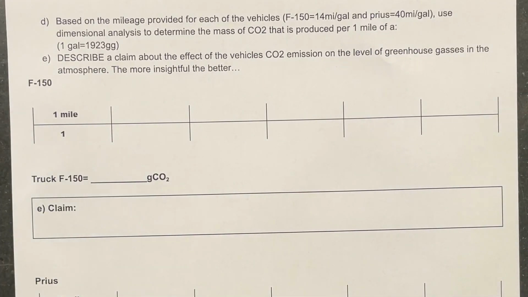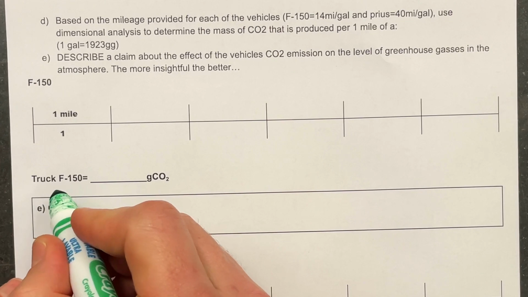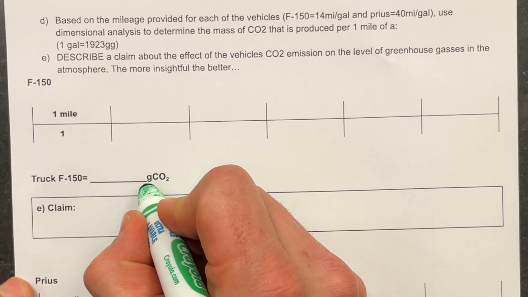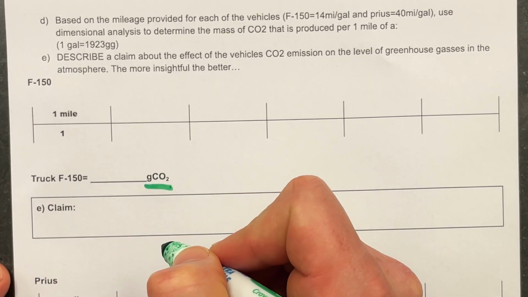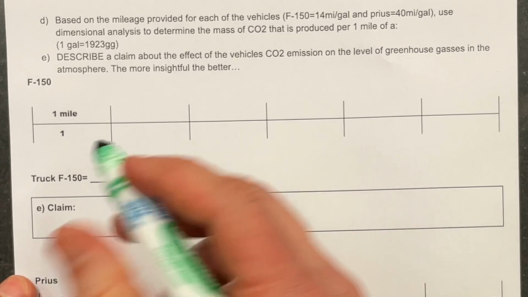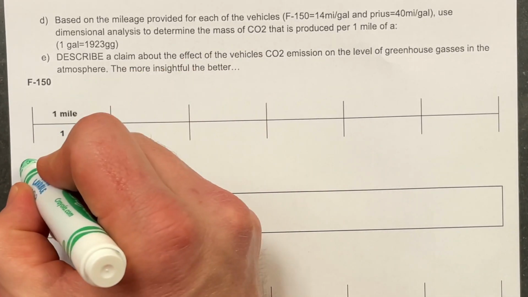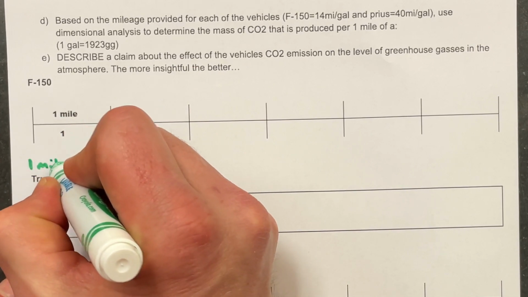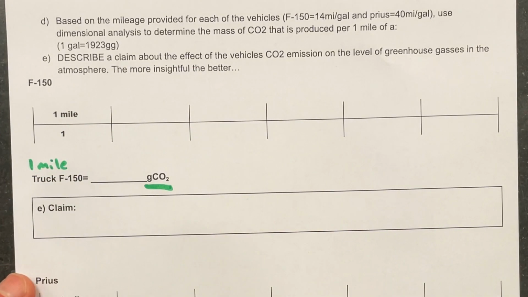Let's begin with the Ford F-150. We're trying to figure out the grams of CO2, and this is for 1 mile in my Ford F-150.